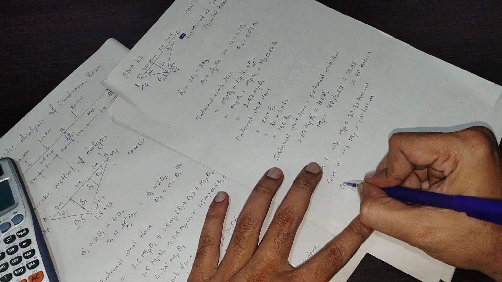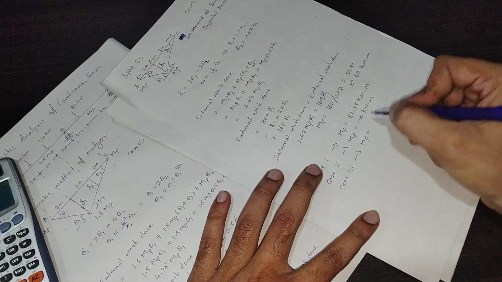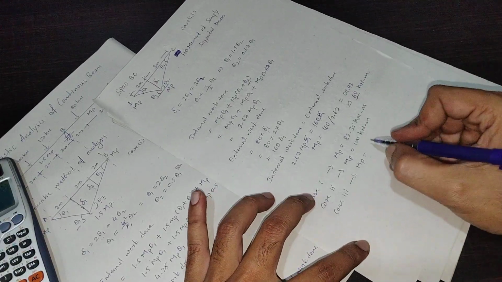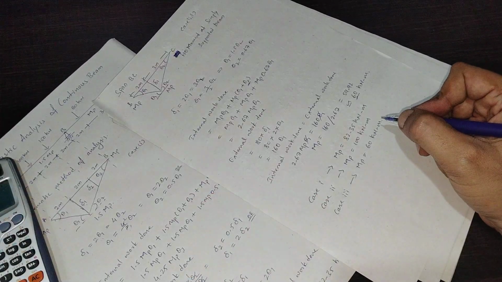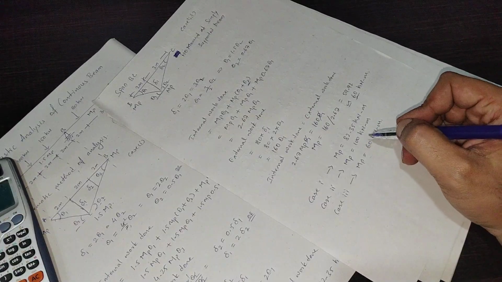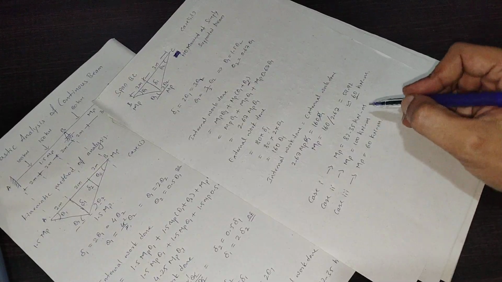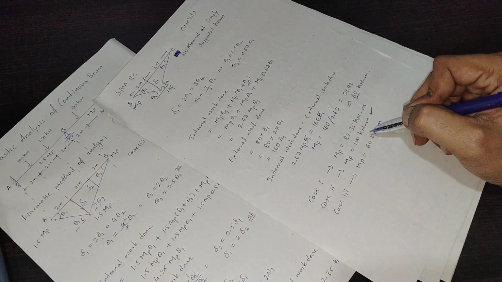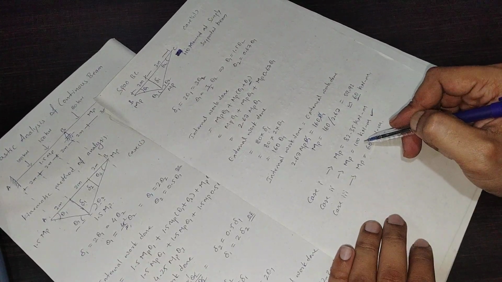And for case 3 we got Mp as 60 kilonewton meter. So here the plastic collapse moment for the continuous beam is 100 kilonewton meter. So the maximum capacity of the beam is 100 kilonewton meter for the span AB.